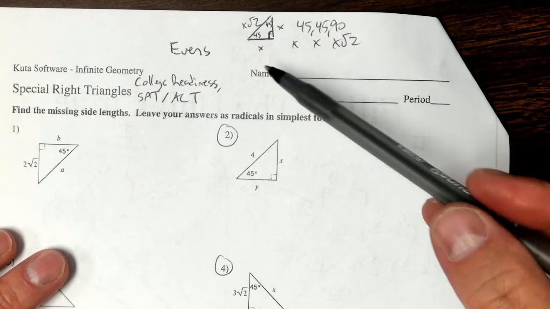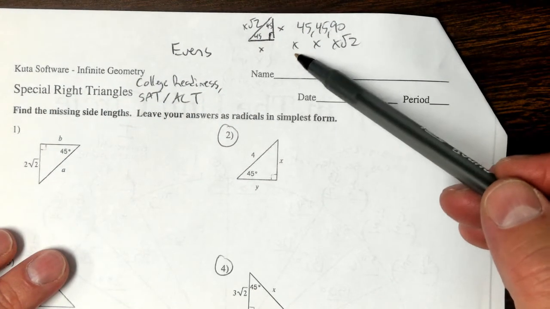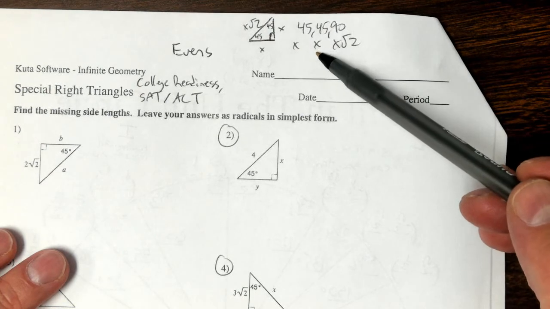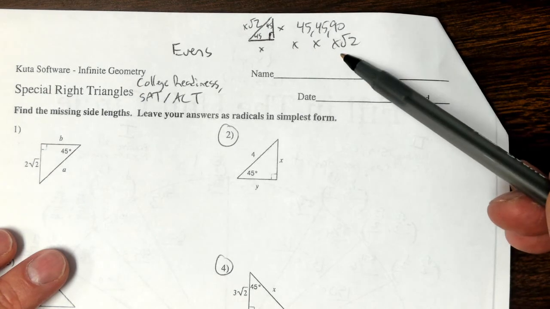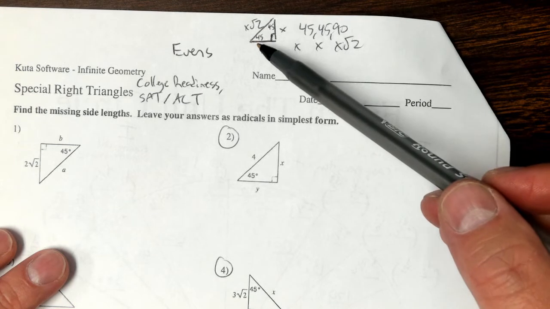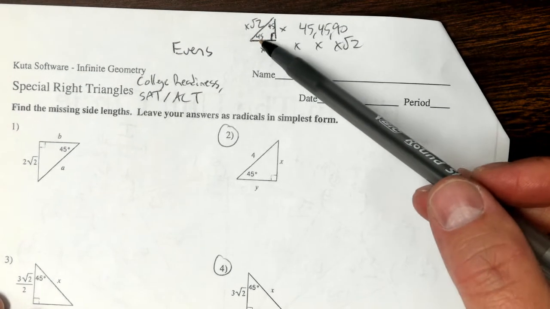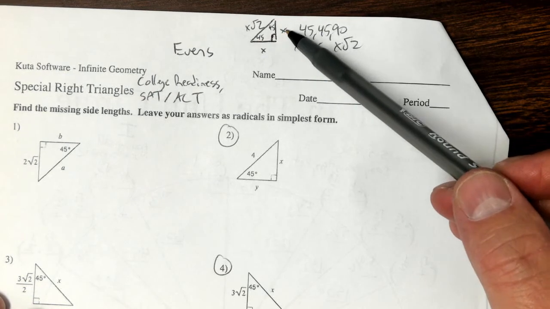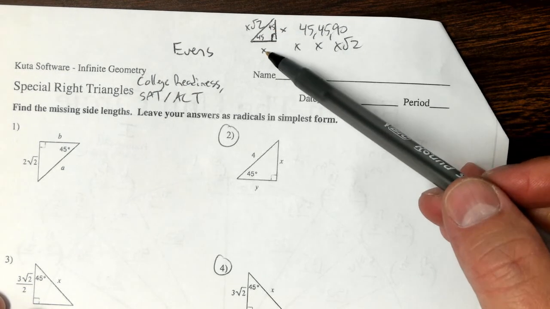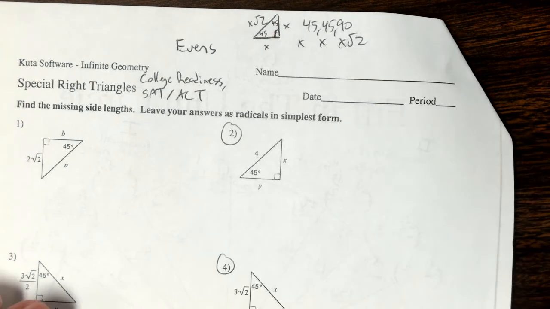So under the 45 is x, under the other 45 is x, and then under the 90 is x square root of 2. So in the same way on the picture, however it's oriented, across from a 45 degree angle is x, across from another one is x, and then x square root of 2.